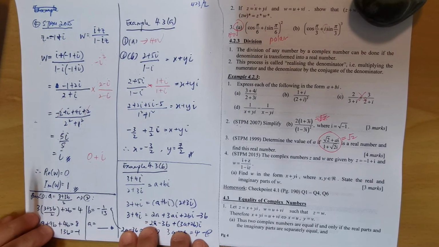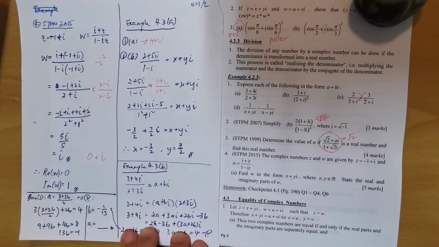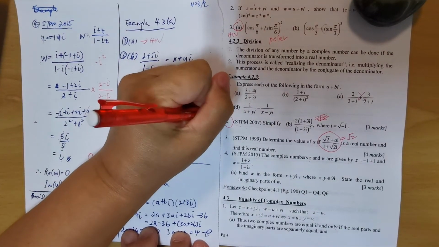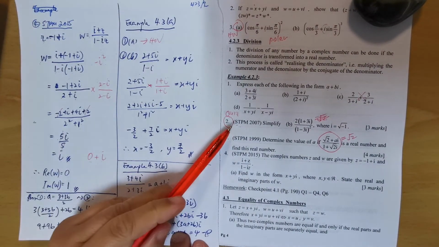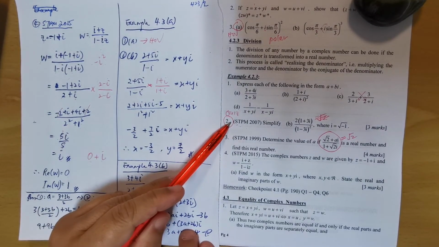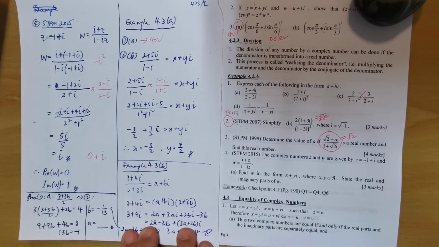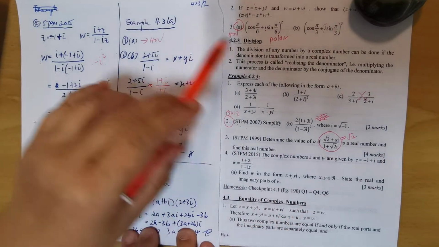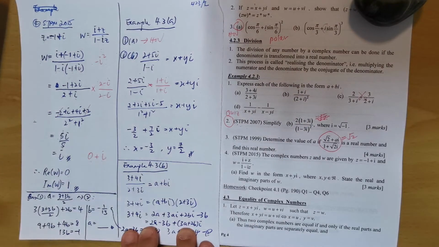So what I need you to do today, after this lesson, immediately please do question 2 as a quiz. Forward your solution to the Google Drive. Then complete all homework: Checkpoint 4.1, questions 1 to 4 and question 6, and other questions that I asked you to do as homework.